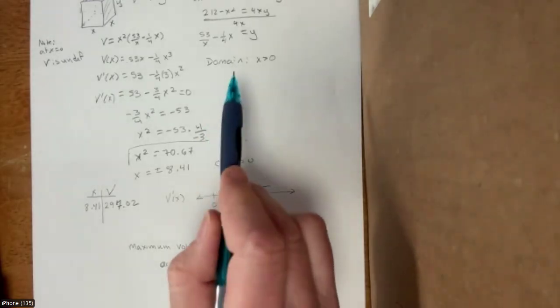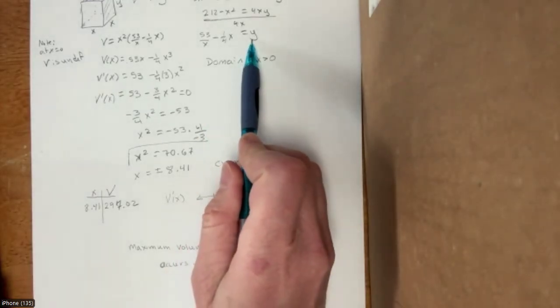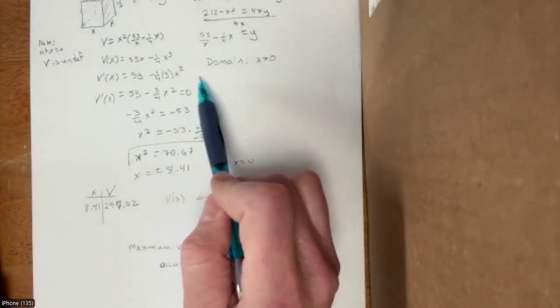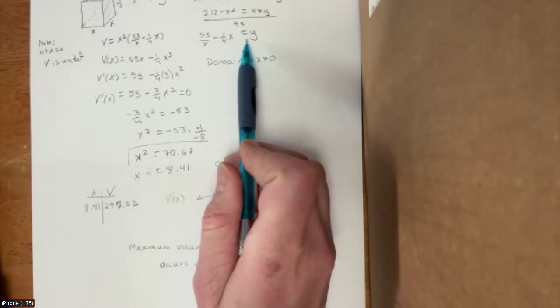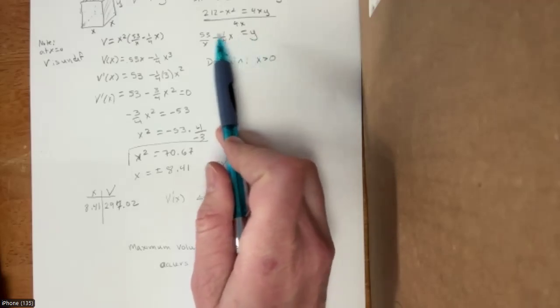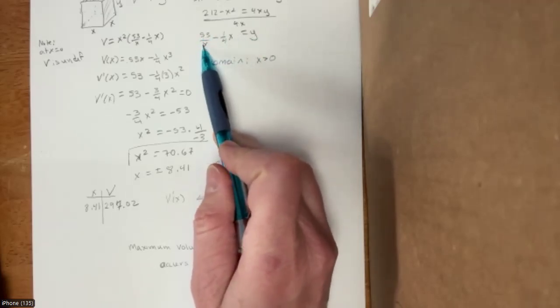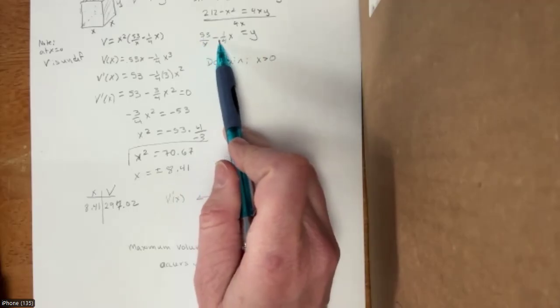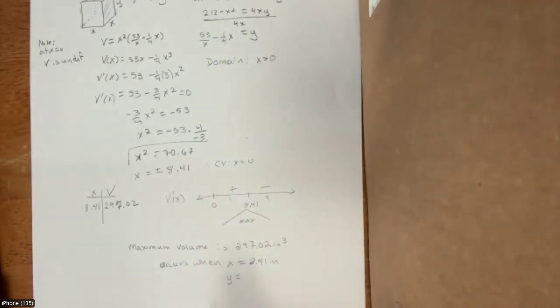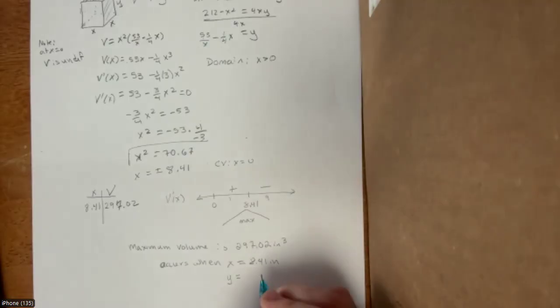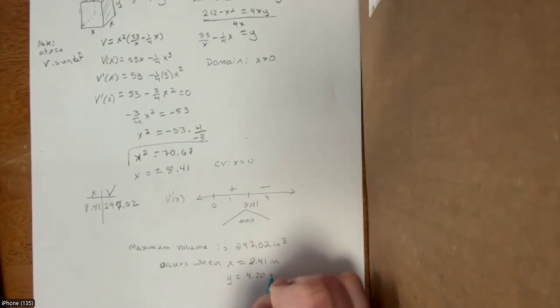So we find y using this equation that's solved for y. There are other equations that also have x and y, but this one's really simple and it's already solved for y. So 53 divided by 8.41 minus 1/4 times 8.41. I'll do that in the calculator. And I find out that y equals 4.20 inches.